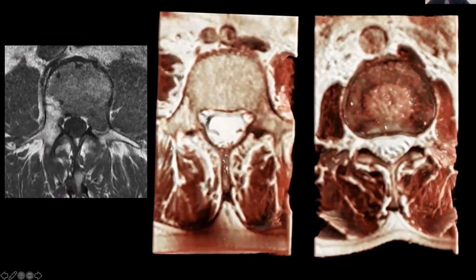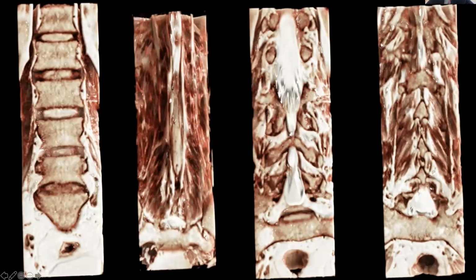Again, we can do this on cross-sectional view also. You can see the disc really well with the annulus fibrosus and the nucleus pulposus, better than we would typically see. We can see the detail of the bone better than we would typically see it, including the trabecular architecture here. And we can see the individual musculature of the erector spinae. Starting to see the iliopsoas come in there. I'm not sure what level that was taken at.